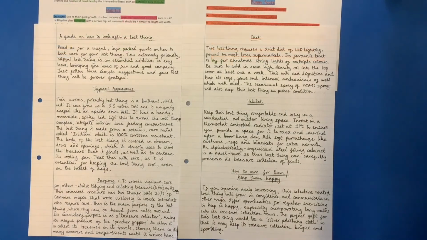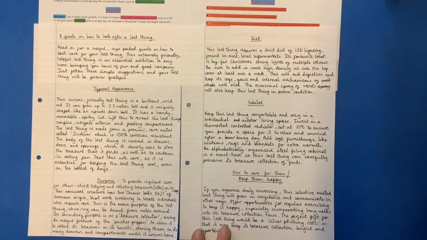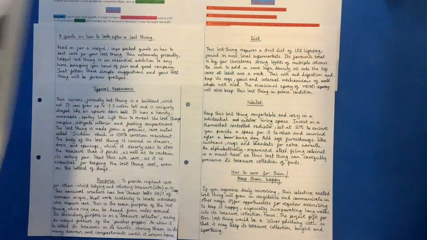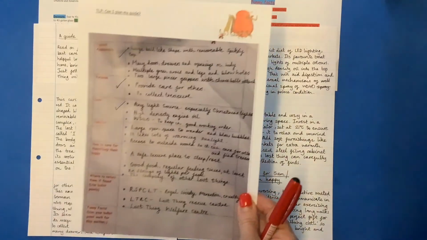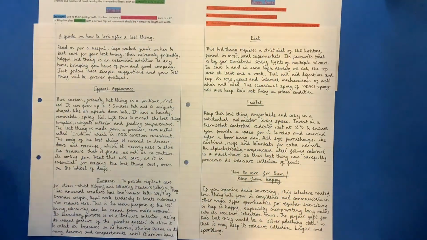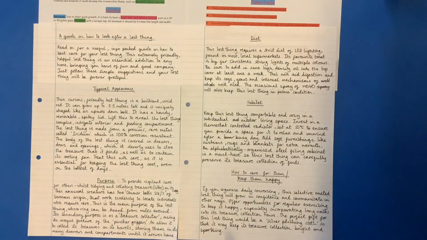How to care for them and keep them happy. This is my next section, and I've just used again my 2 sheets and checked in with my plan that I'm remembering to do all of the things that I said I was going to, and I'll read it to you now. If you organise daily conversing, this selective muted lost thing will grow in confidence and communicate in other ways.